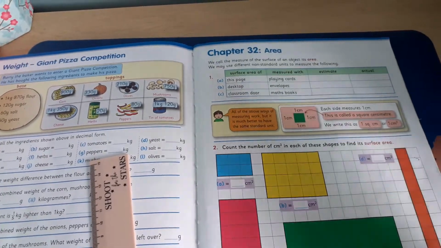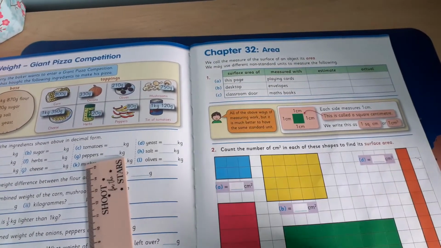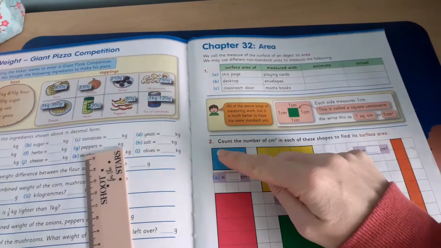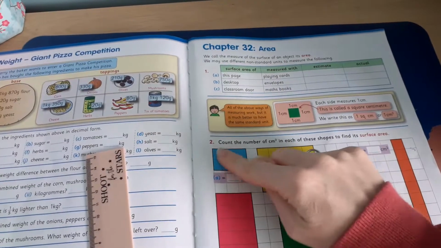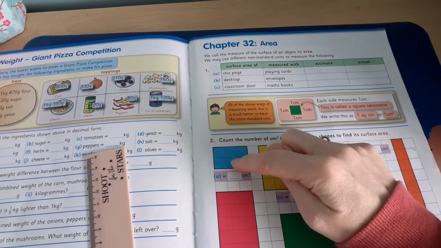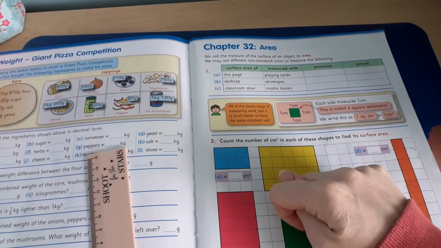So for your work today, you're counting the number of centimetre squares in each of these shapes to find its surface area. For example, we look at the first one. How many squares are there in that blue? So there's 1, 2, 3, 4, 5, 6. So the answer to A is 6 centimetres squared.